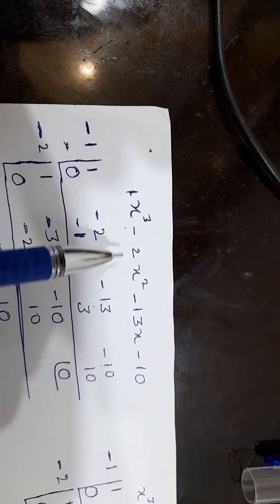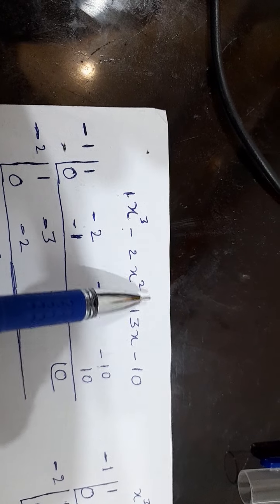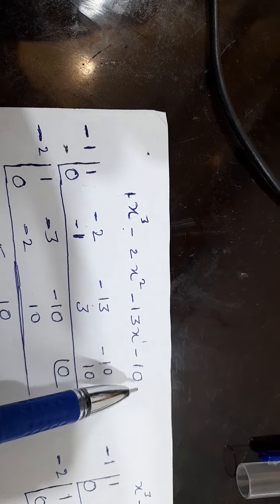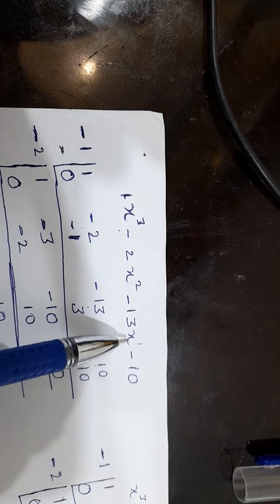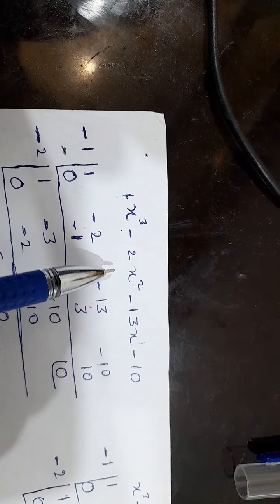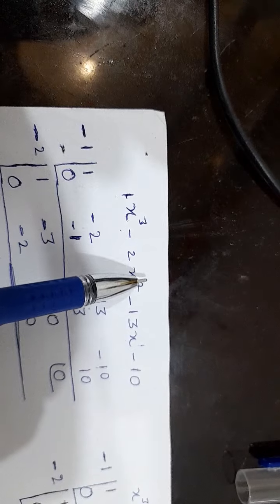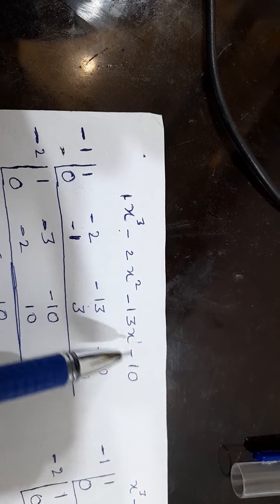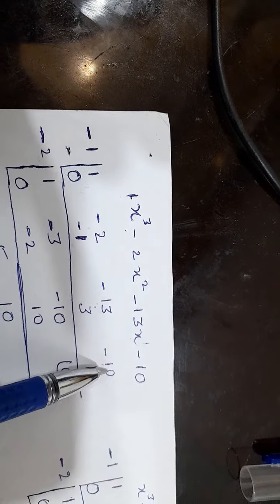But you should be very careful. X cube, next x square term, next x to the power 1. Next, suppose if the x term is not there, here you have to take 0. So here all the powers are decreasing, power 3, 2, 1, 0 like that. So all the coefficients you have to take as they are.